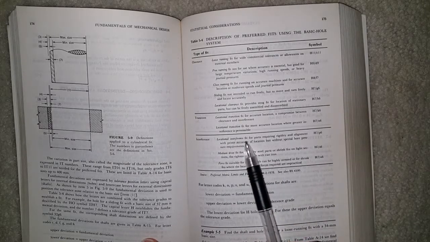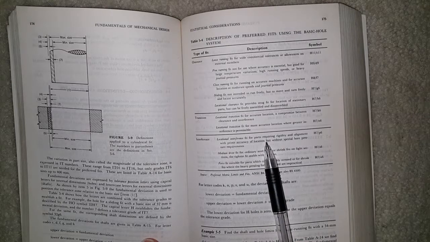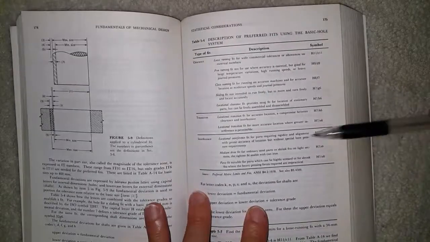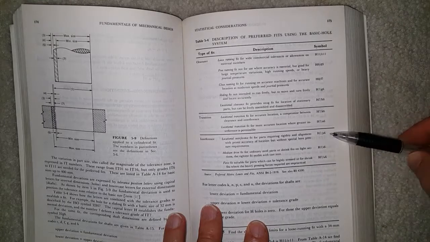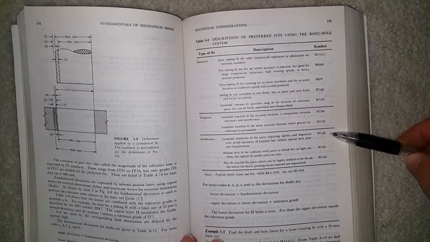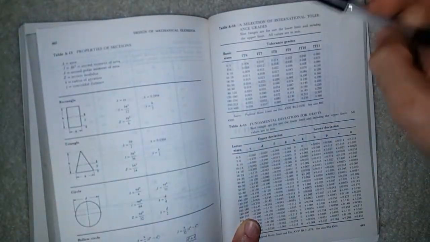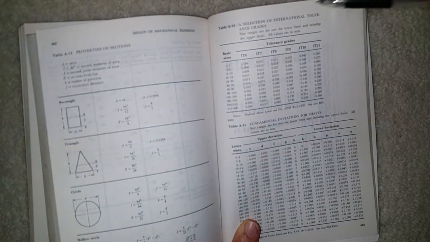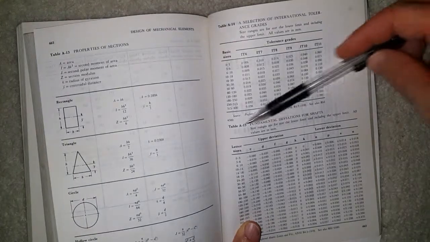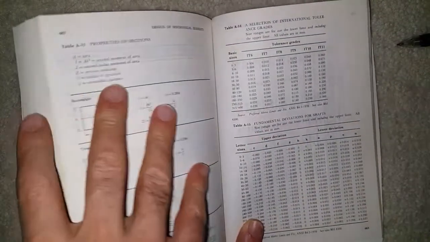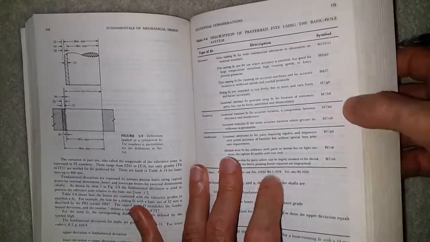This light interference fit here, called a location interference. So let's go and look up what the tolerances are for this. Now, according to this discussion, you've got to take this figure here and go and look it up in a table in the index. So in the index, we have table A14, selection of international tolerances or grades, fundamental deviation for shafts. So these are standards. Like I said, you don't calculate this, you just look it up.